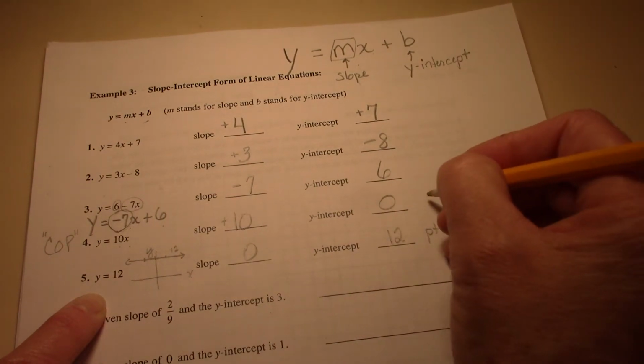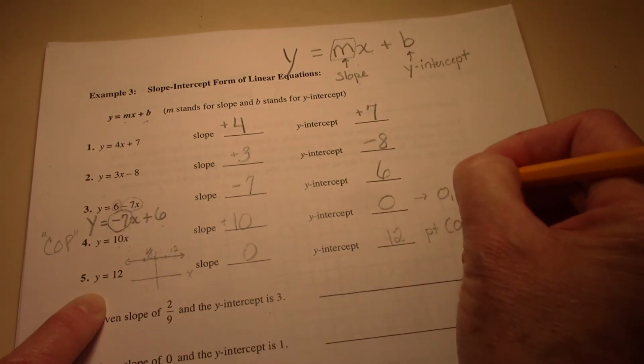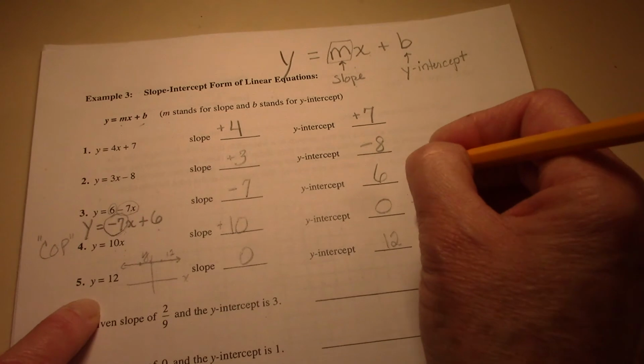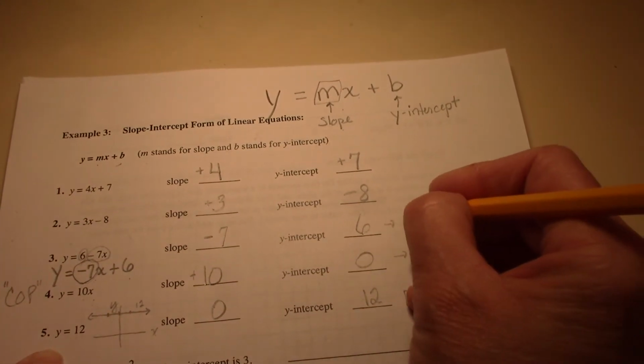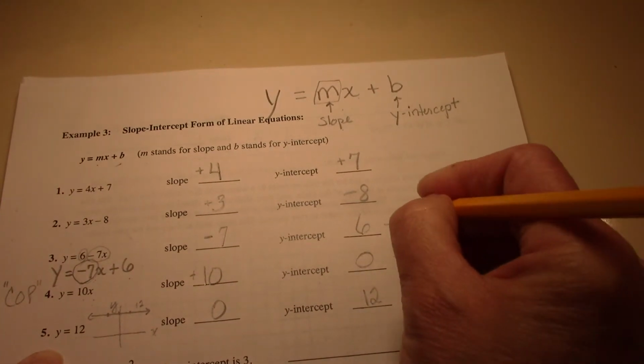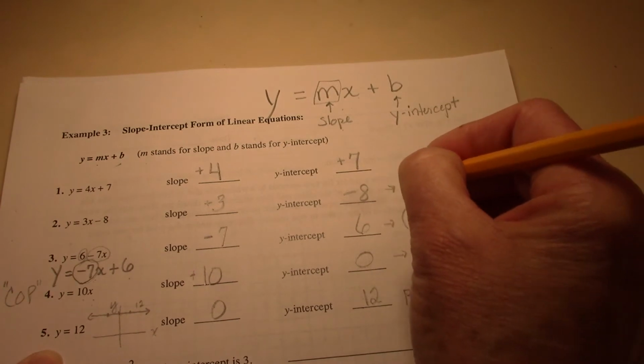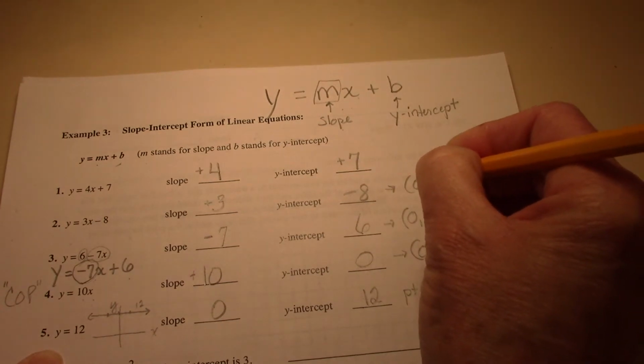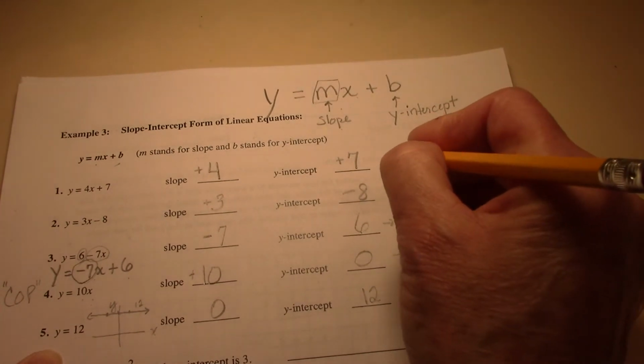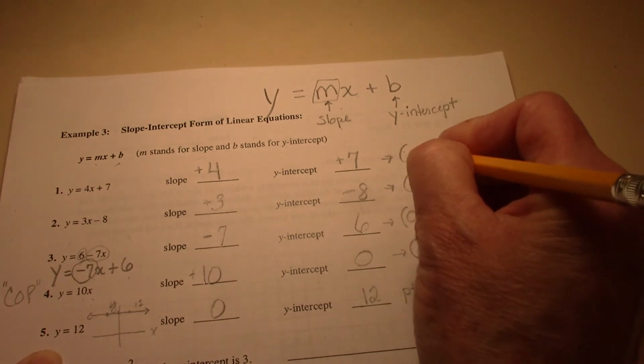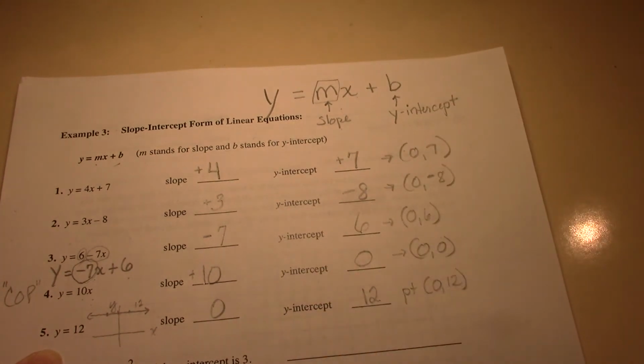All of these would be, this one would be 0, 0. This one would be at 0, 6. This one is at 0, negative 8. And this one is at 0, 7. Remember, the x value has to be 0.